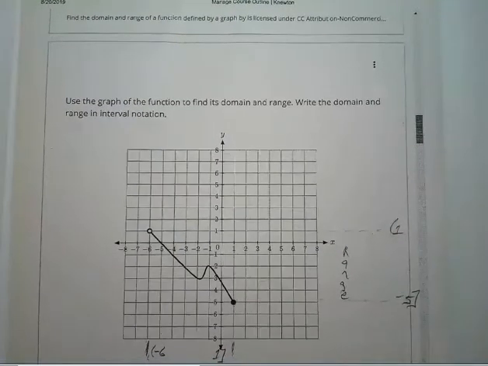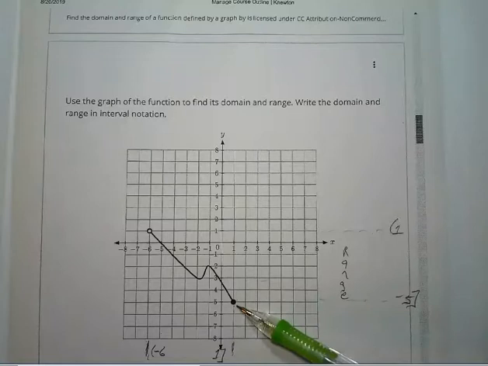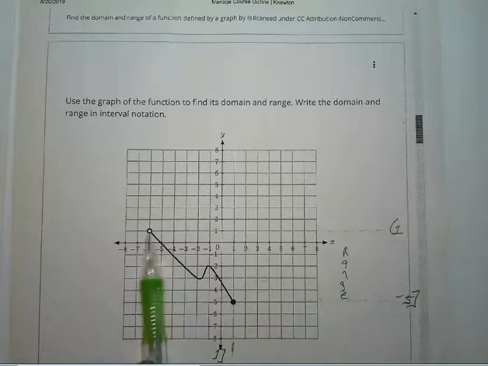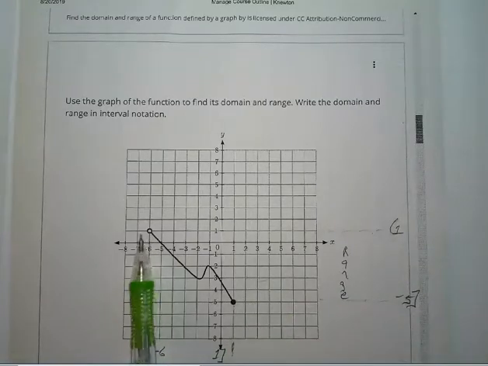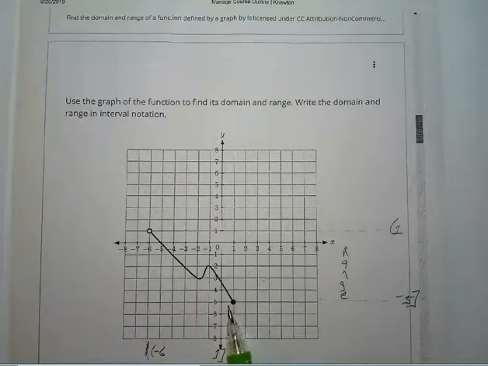And move that, there we go. So you see that our range here starts at negative 5, and it goes all the way up to positive 1, but notice that open circle. Because you have a closed circle here, that negative 5 is included. So that negative 5 is going to have a bracket.